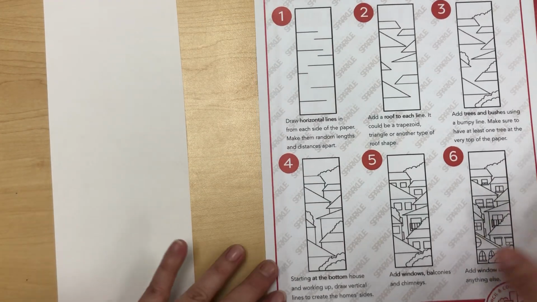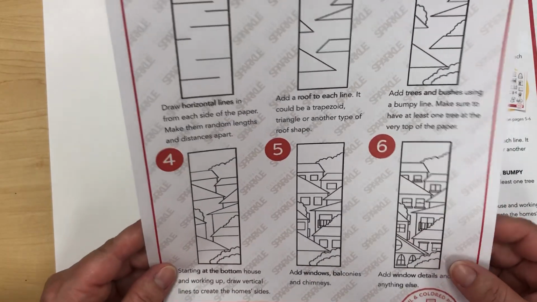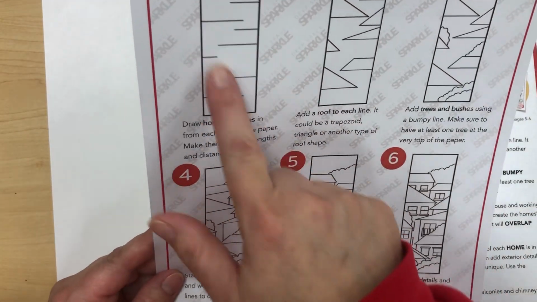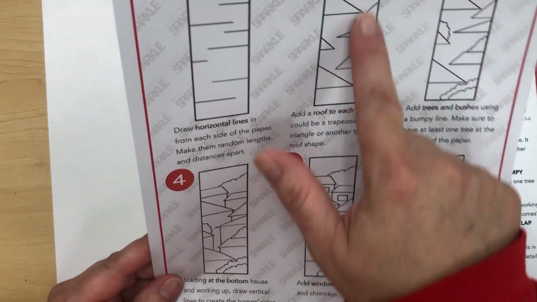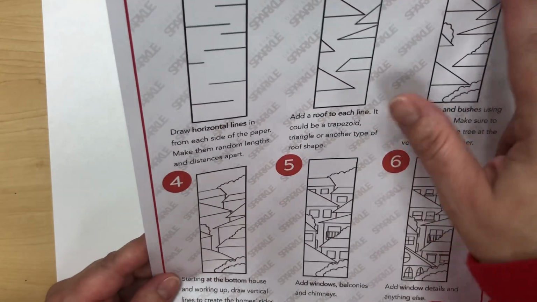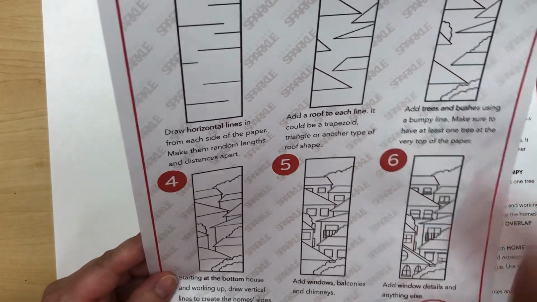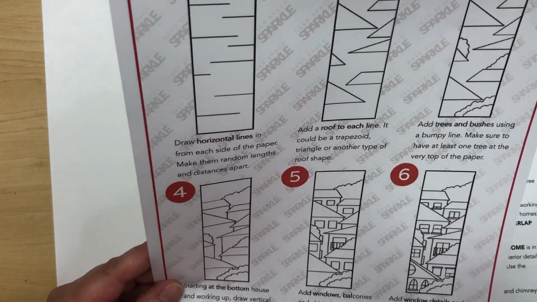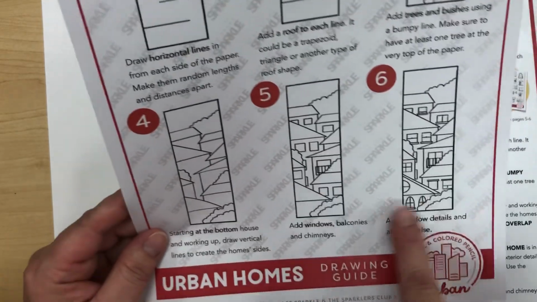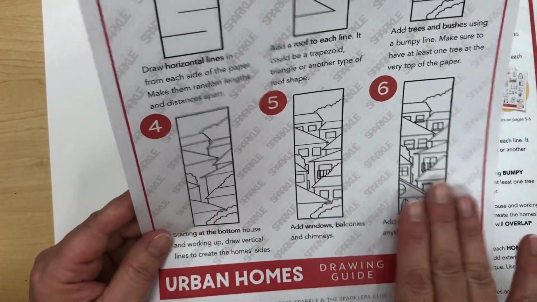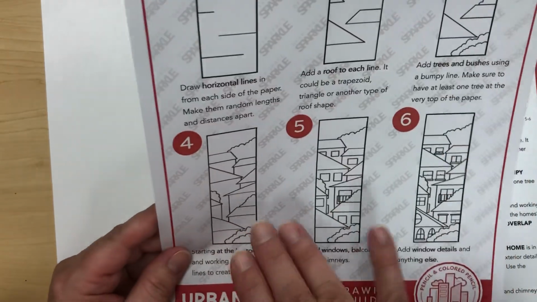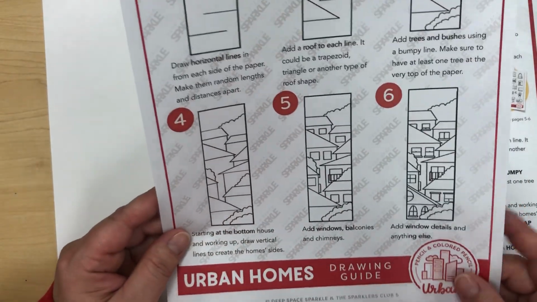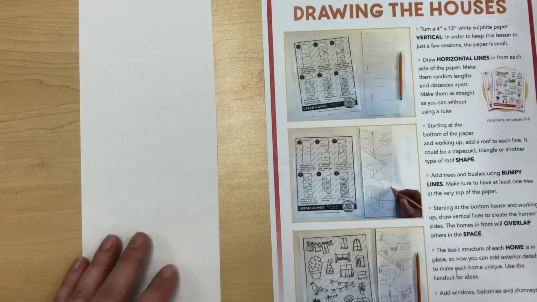So you'll be given one of these sheets, and this kind of shows you how to start off with the lines of where the bottom of the roofs are, and then you're drawing the roof space, clouds possibly, or treetops, and then adding in all the other little details. This goes all the way through to the window details, but you'll probably get to the first, I'd say 4 steps today, possibly farther, okay?